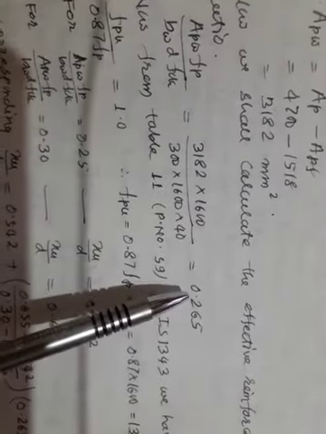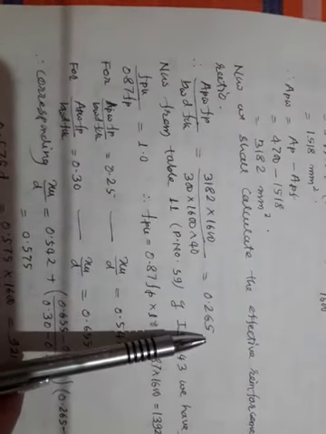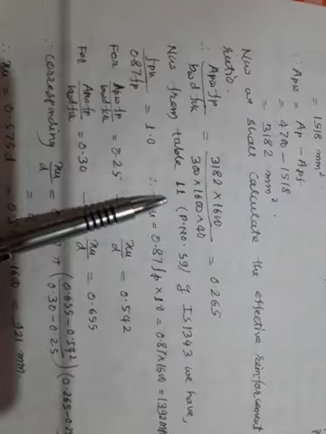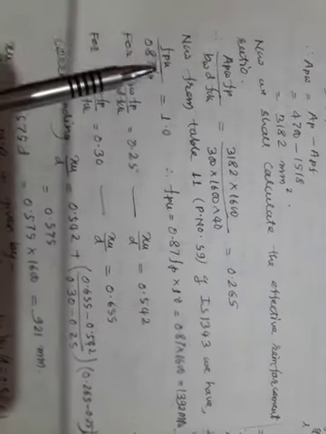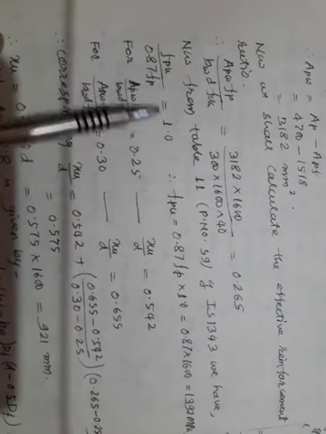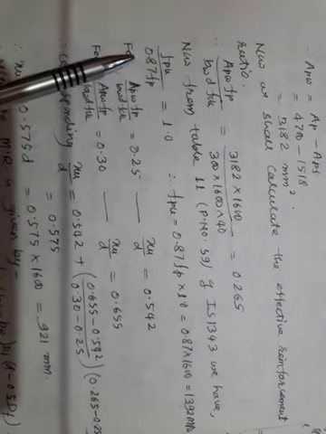This is our new effective reinforcement ratio. For this 0.265, from table number 11, again I have to find the value of FPK divided by FPU divided by 0.87 FU.